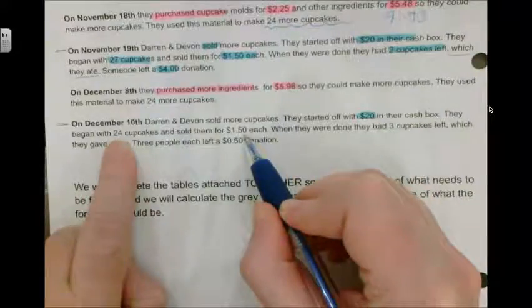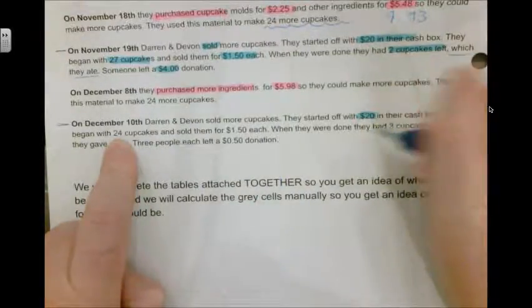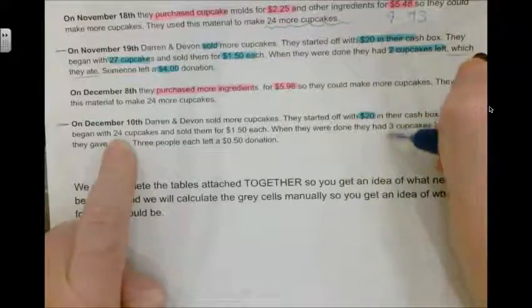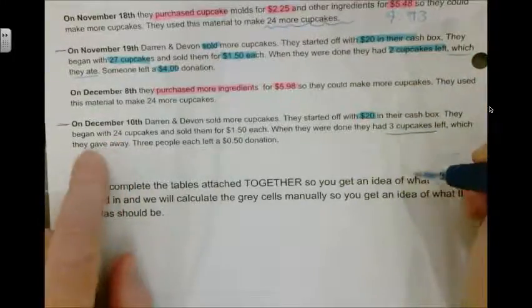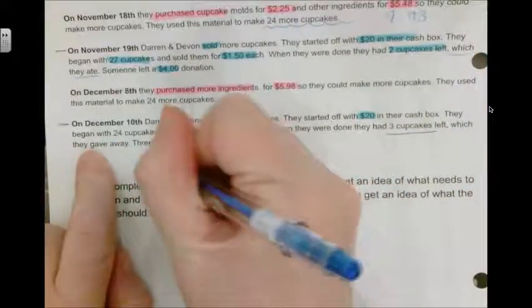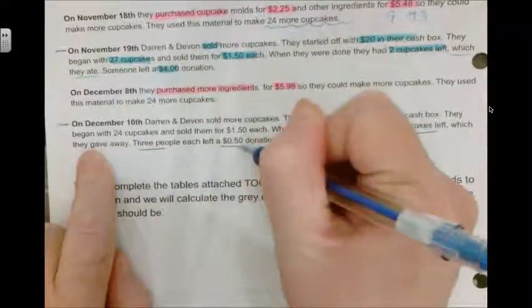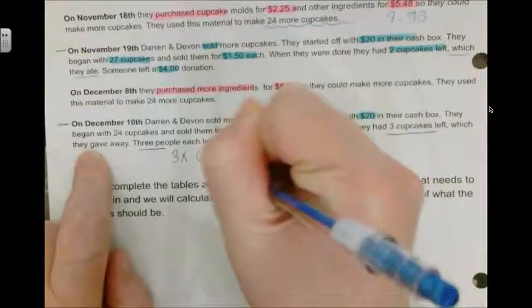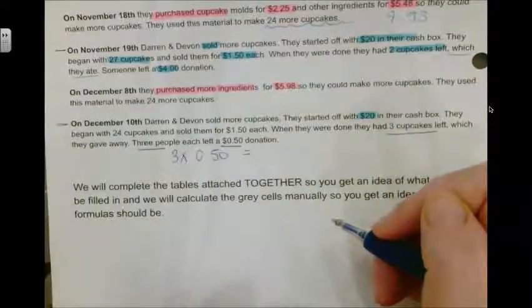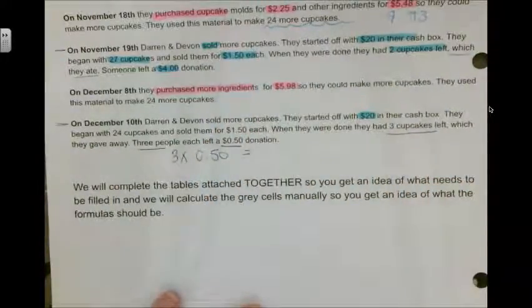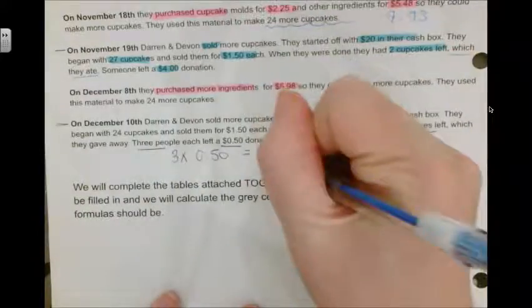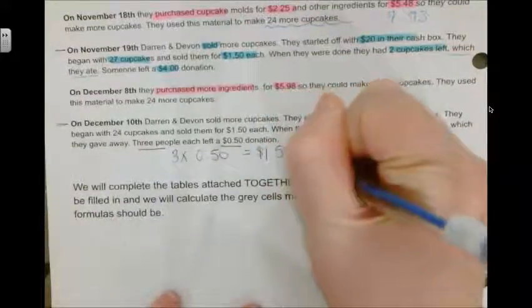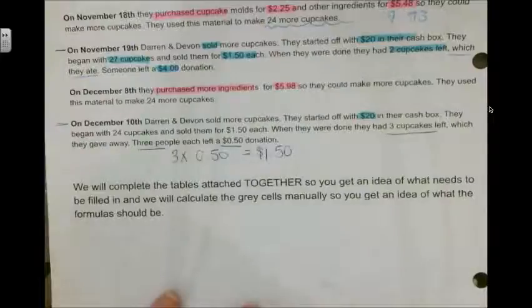When they were done, they had 3 cupcakes left, which they gave away. 3 people left 50 cents each. Okay, so this is 3 times 50 cents, which is $1.50 worth of donations. Okay, so we can take care of that right away and we'll add that in for our donations.